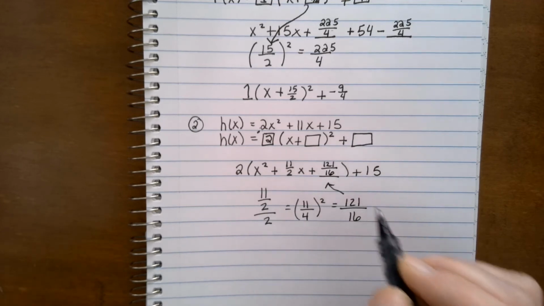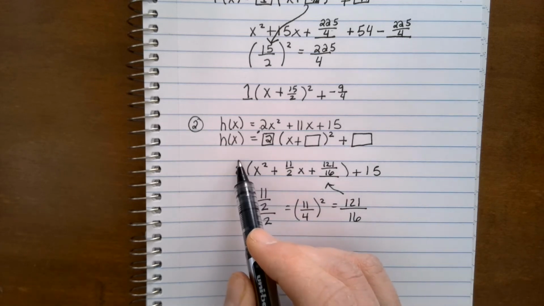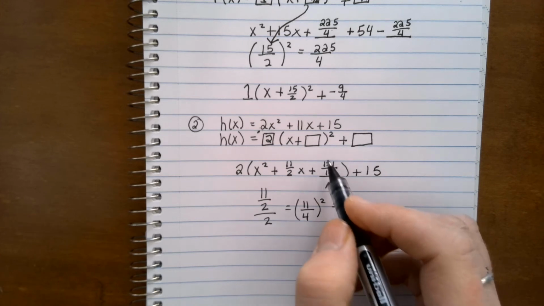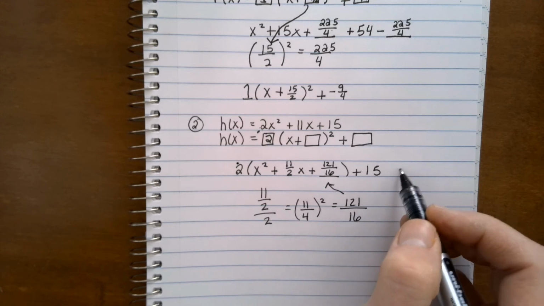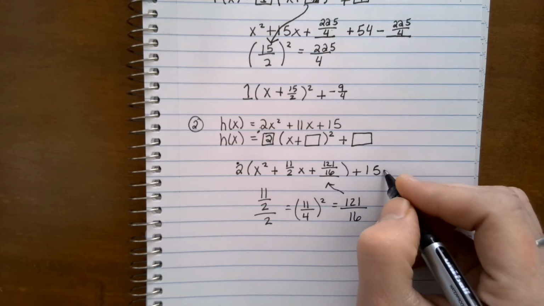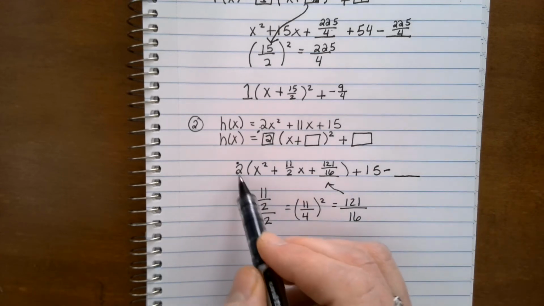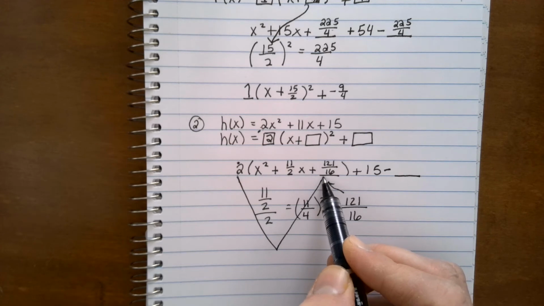Now, if you watch my other video from last week, I explained how if you add 121 over 16 here, it's actually being multiplied by 2. So we wouldn't add 121 over 16 or subtract 121 over 16 to 15. So instead, to figure that out, you take 2, multiply it by 121 over 16.